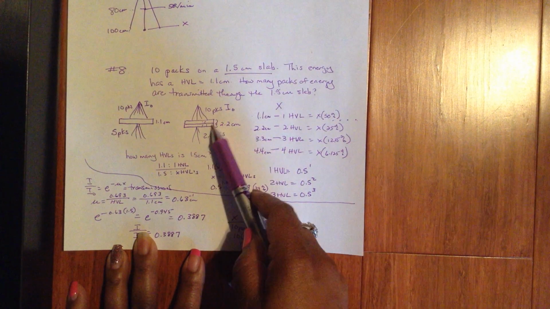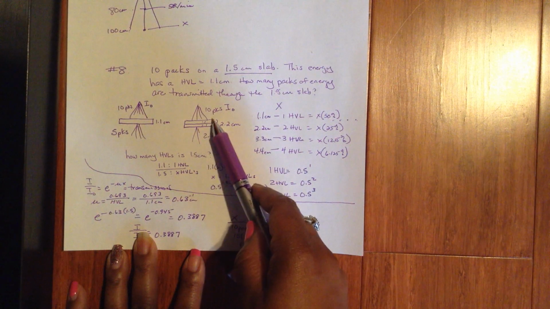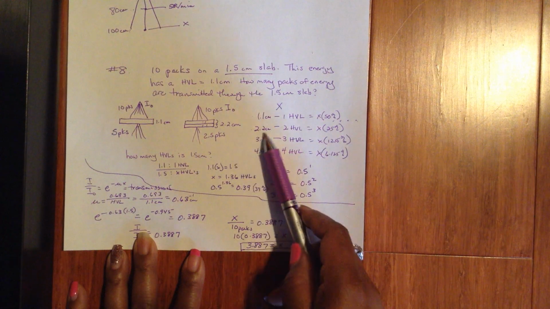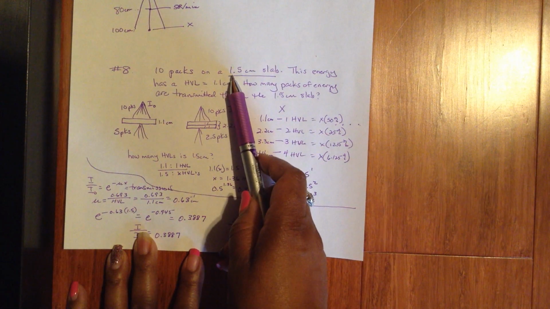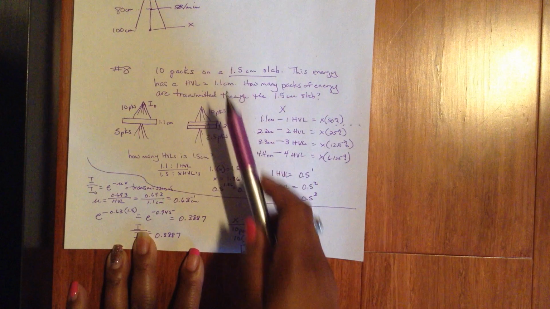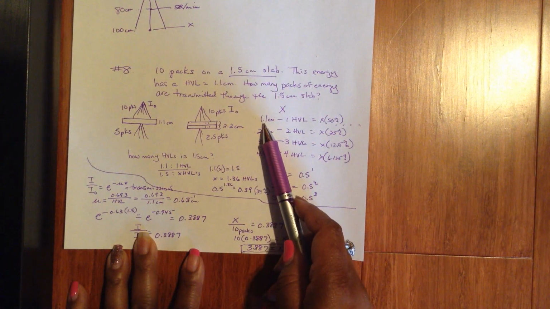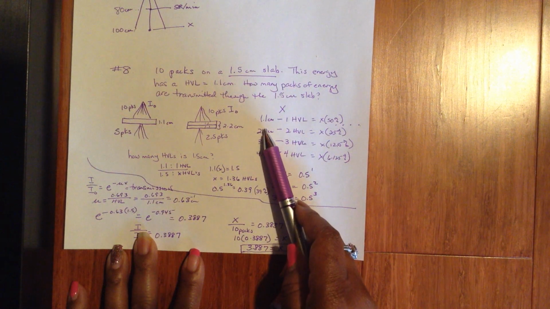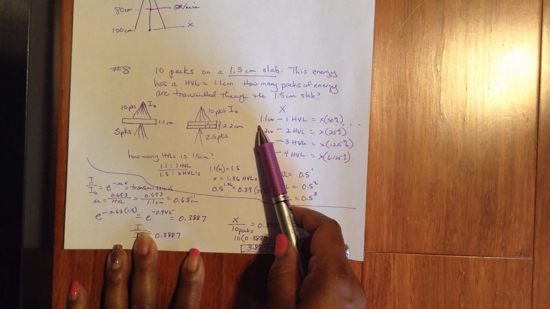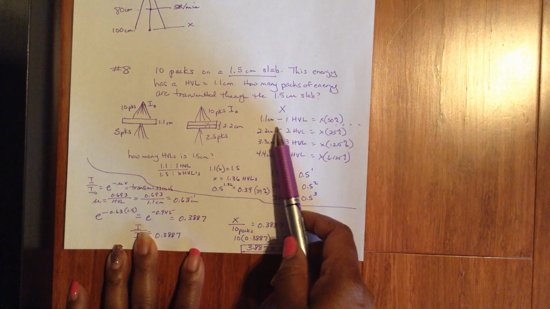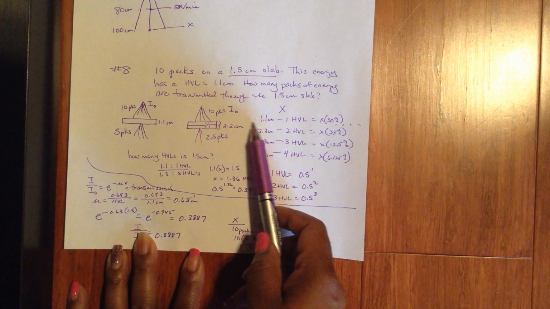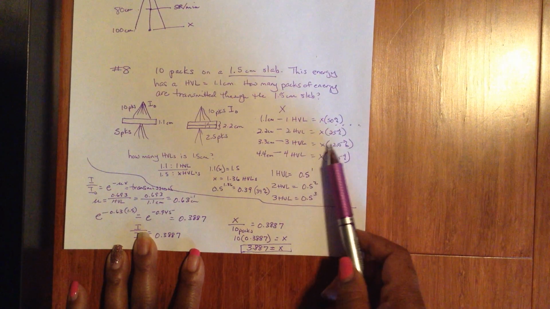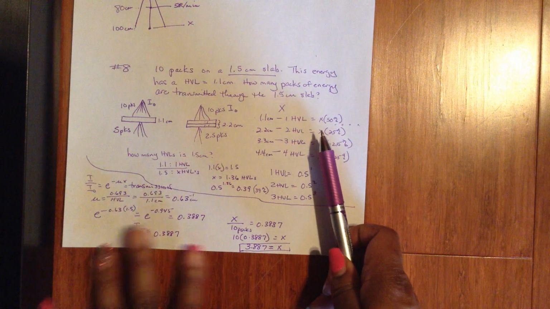I got the 2.2 by stacking half value layers. 1.1 and 1.1 is 2.2 centimeters of material. Now at this point, I can go back to the question and say they're asking me about a 1.5 cm slab, which is not 1.1. It's more than 1.1, which is not 2.2. It's less than 2.2. So the amount of packets that come out on the other side of the slab has to be somewhere in between 50% and 25%. And maybe this helps me eliminate some of the other answers if this were multiple choice.